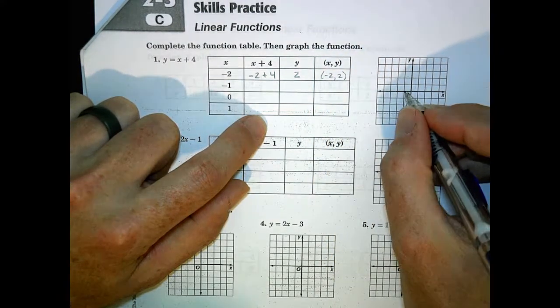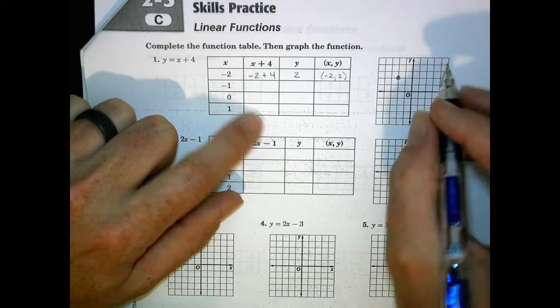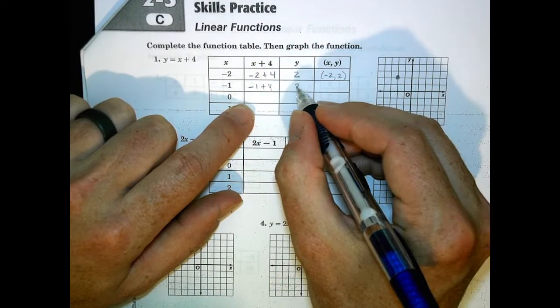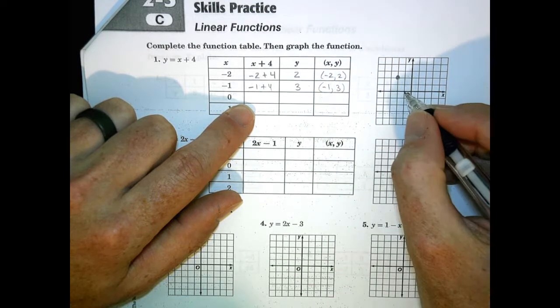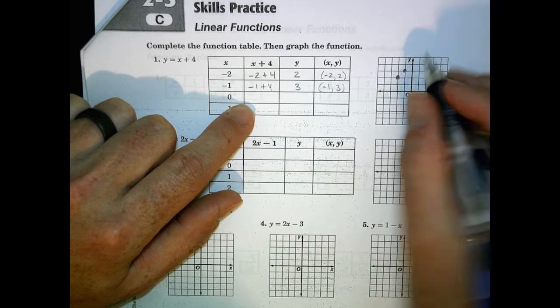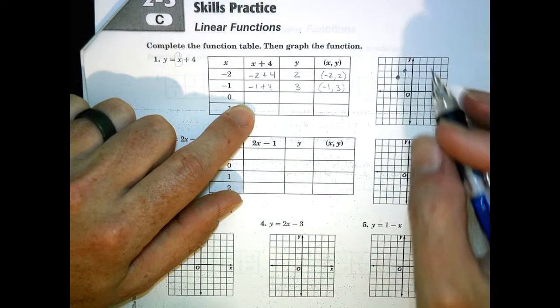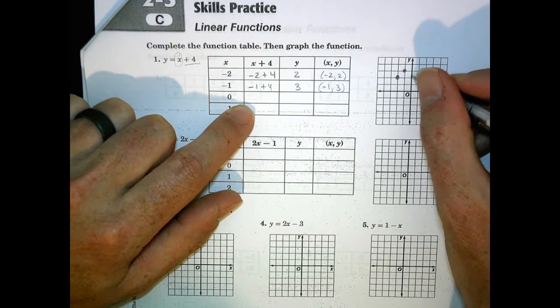Plot that down over 2, up 2, and there we are there. The next one is -1 plus 4. So 4 minus 1 is 3. So our next point is -1, 3. So -1 and 1, 2, 3. We can see we're going up, which makes sense because our slope is a +1 over 1. We can also see our y-intercept is going to be at 4. So 1, 2, 3, 4.